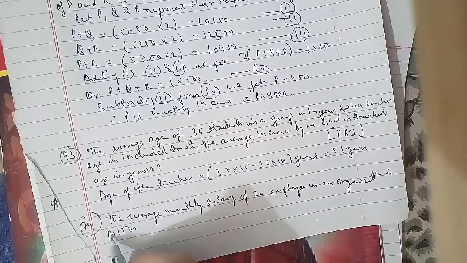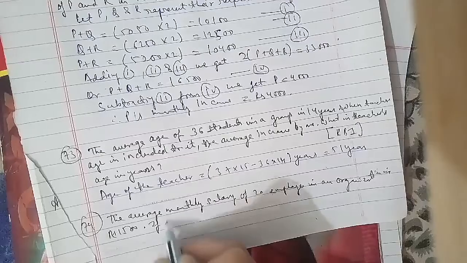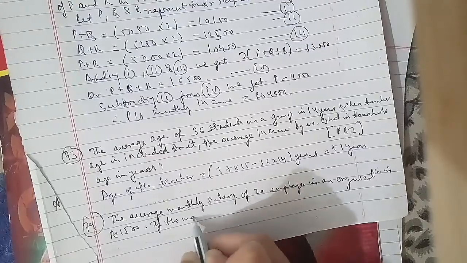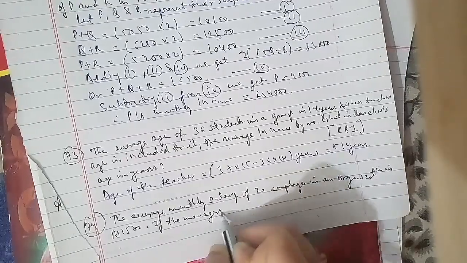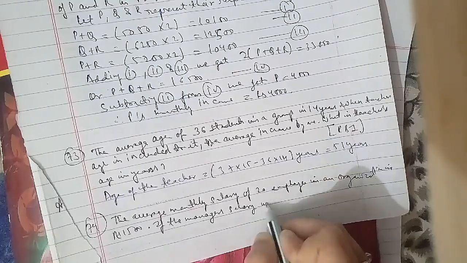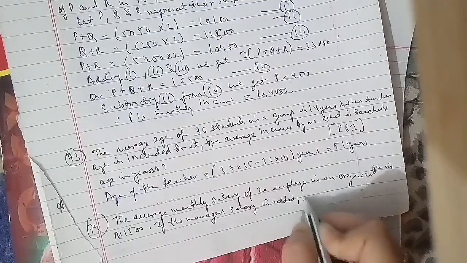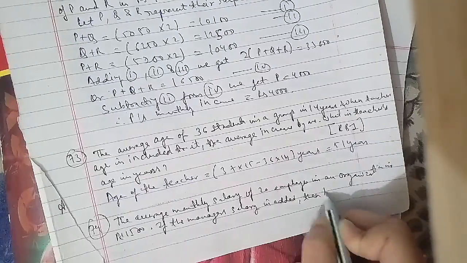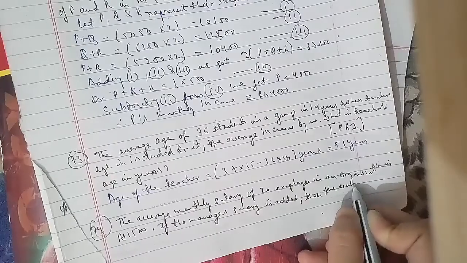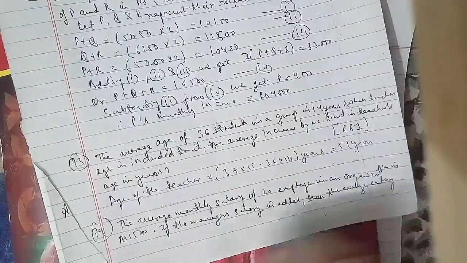If the manager's salary is added, then the average salary increases by rupees 100.